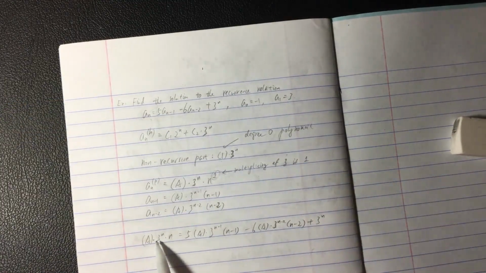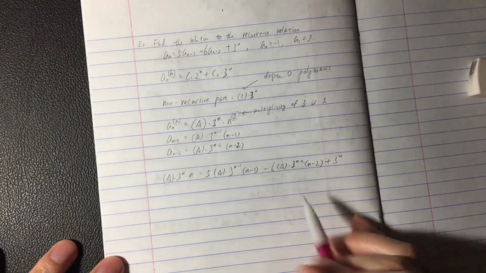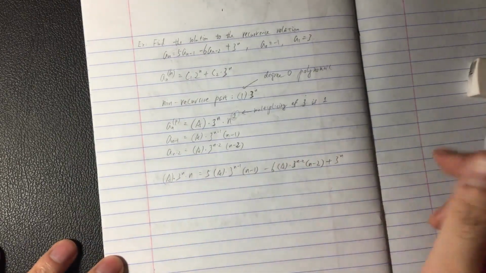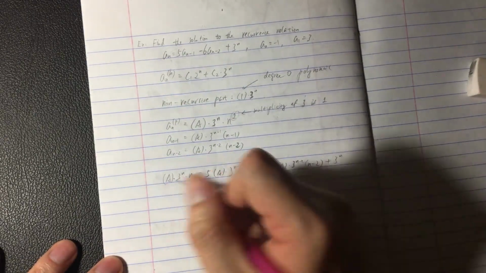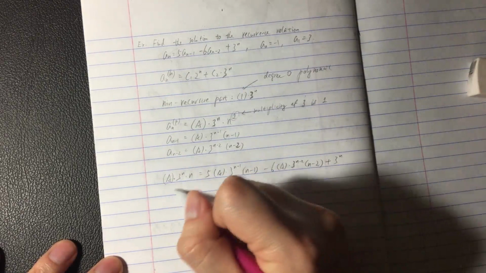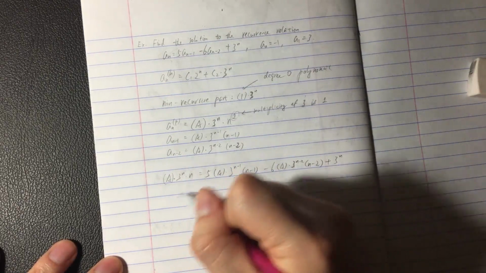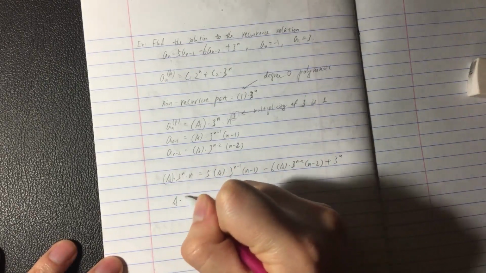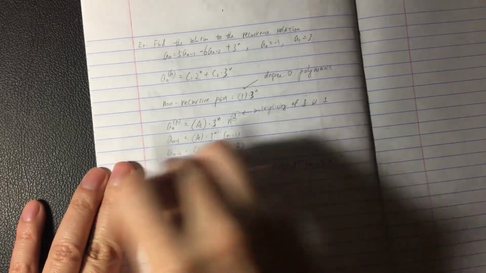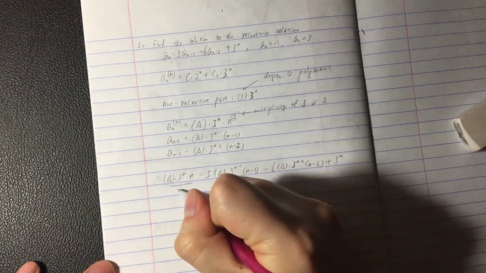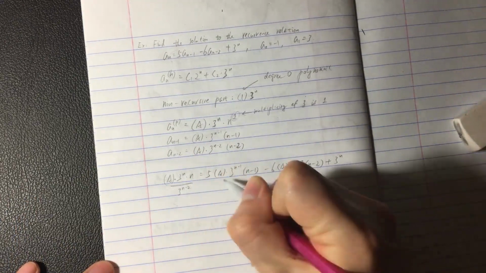Then here every term contains 3 to some power here. So I divide by the lowest power of 3. Divide every term by the lowest power of 3. For number 3, the lowest power is n minus 2. So first term, divide by 3 raised to n minus 2. I have a times 3 squared here. Let me write it here. Divide every term by 3 to the n minus 2.